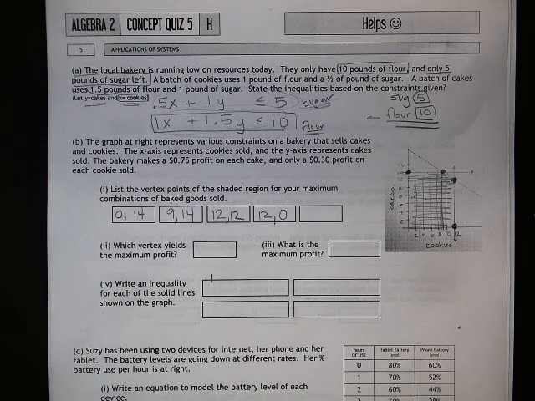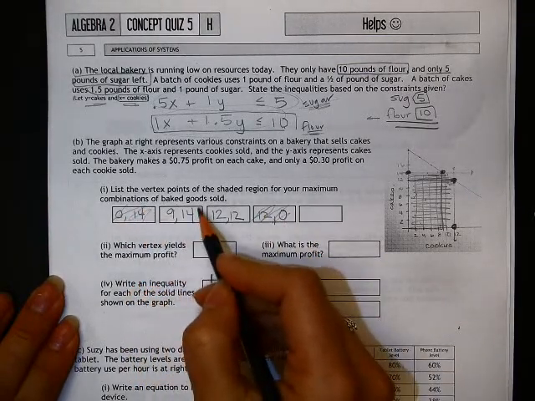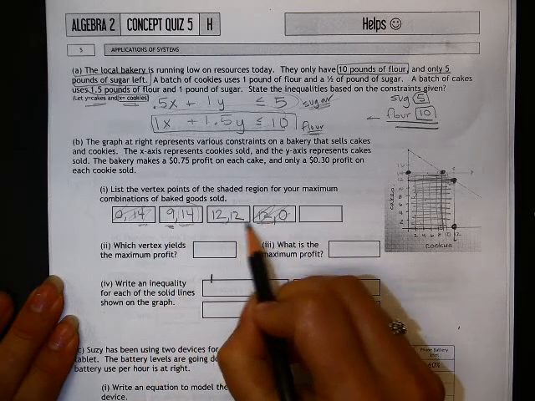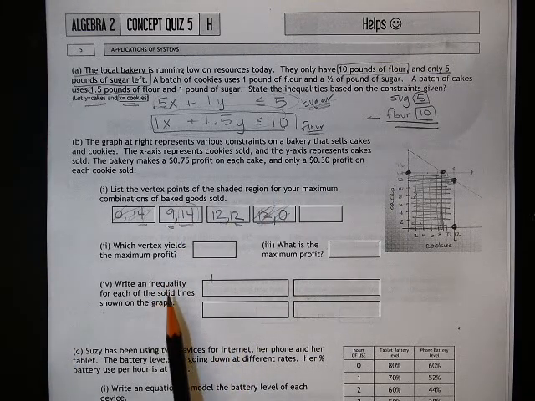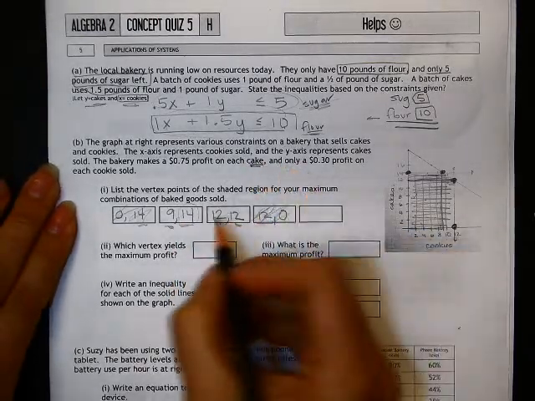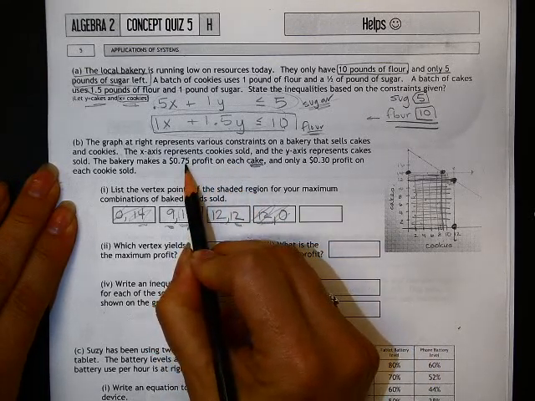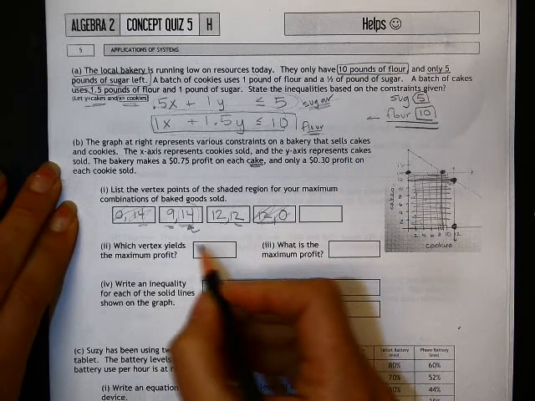So if I'm looking for a maximum, I think we could safely eliminate these 2 because this still has the same 14, but it also has a 9. This has the same 12, but it also has a 12. So one of these 2 is going to be my maximum profit. So I need to investigate that. So the cakes, which are the Y values, are 75-cent profit, and the cookies are only a 30-cent profit.